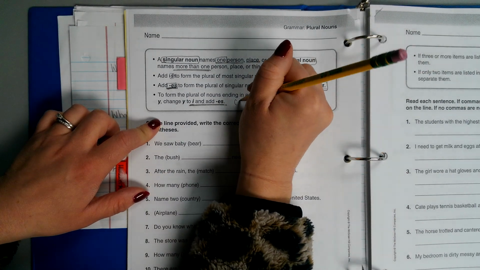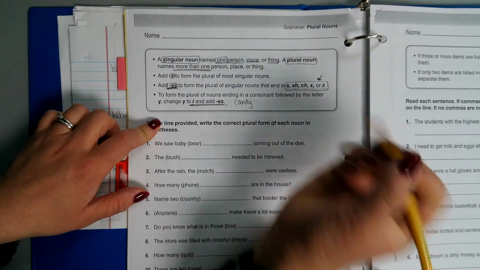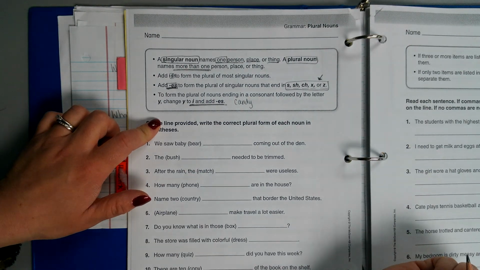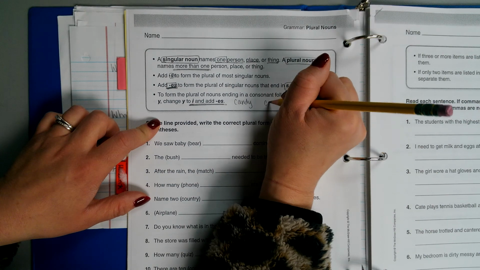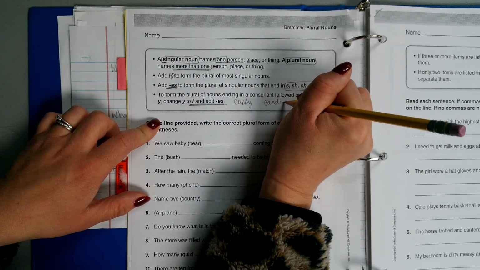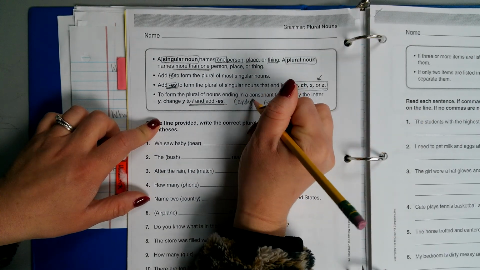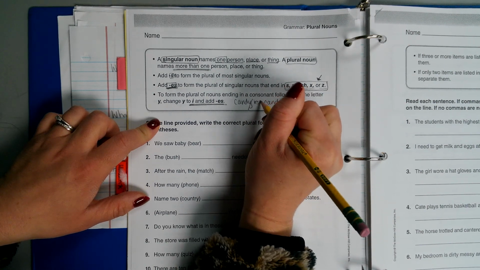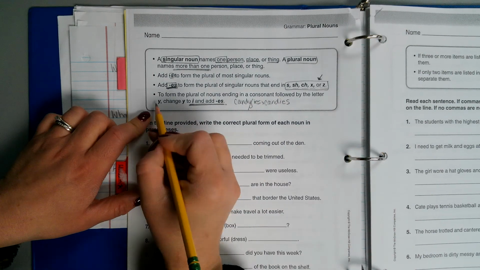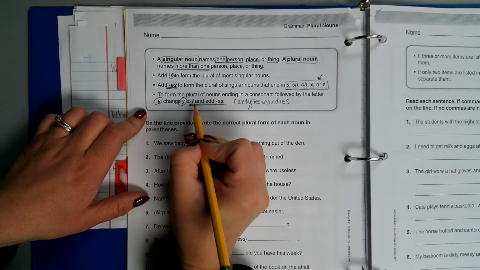The word candy. One candy. I bought many candies. You change the Y to an I, and then you add the ES. So if it ends in a Y, you're going to change it to an I and add ES.